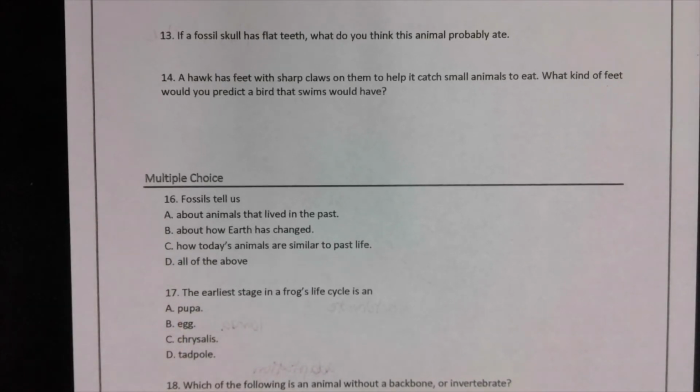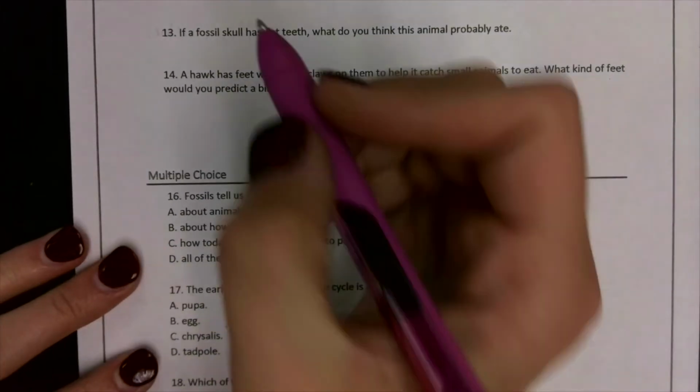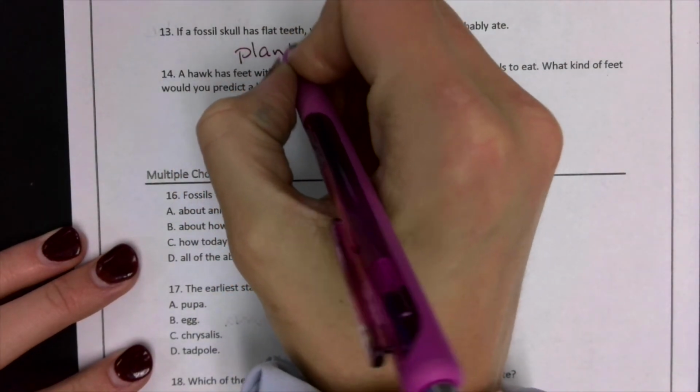If a fossil skull has flat teeth, what do you think the animal probably ate? If we have flat teeth, what do we think that animal eats? If you remember, we talked about that it probably eats plants.